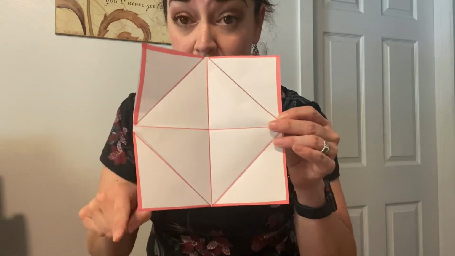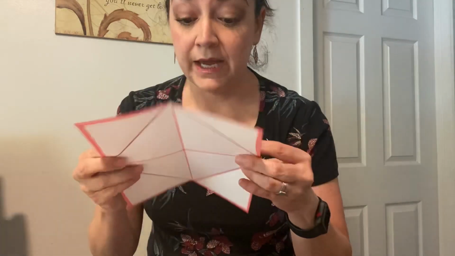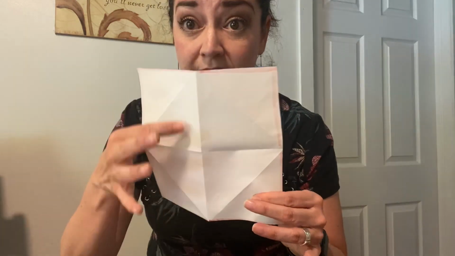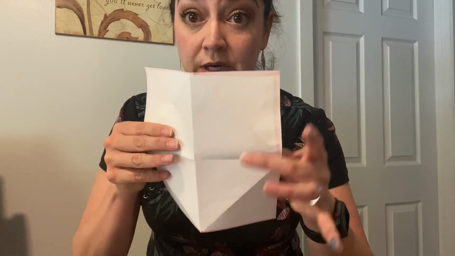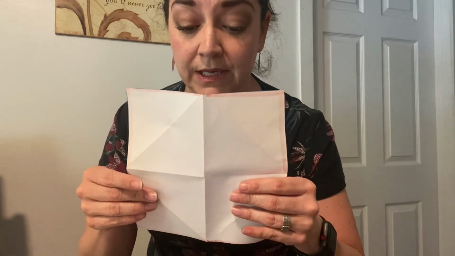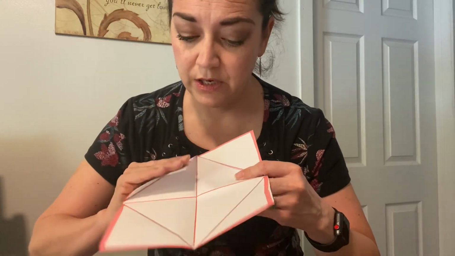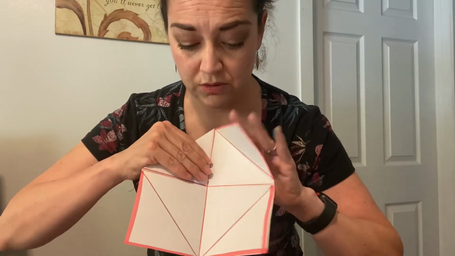See the red part? That's the big square. I folded it in half, folded it in half again, which gave me fourths. Let's double check that. 1, 2, 3, 4, fourths. See that? Square, square, square, square, fourths. Then I took my corners from my original square, folded them in towards the center.